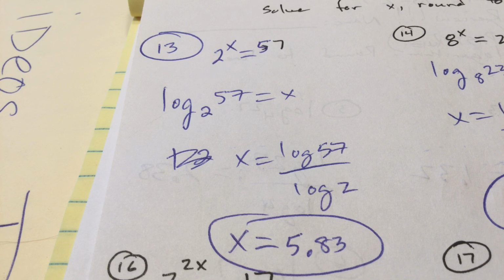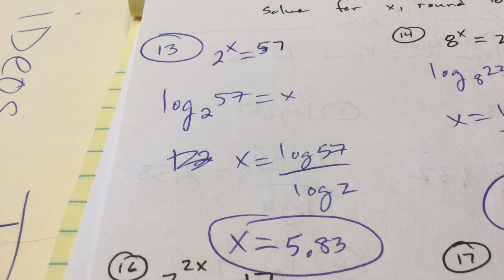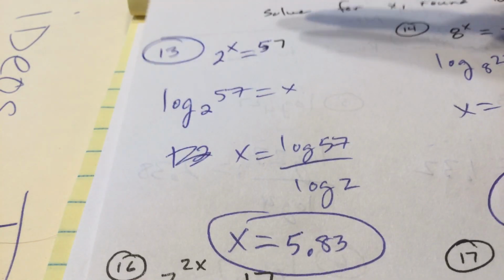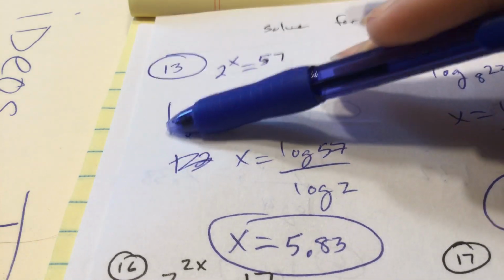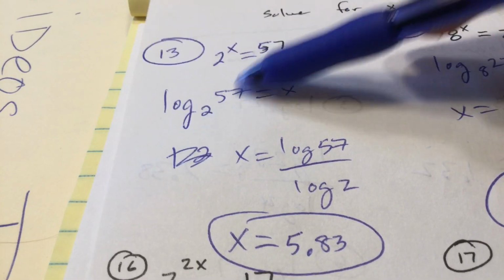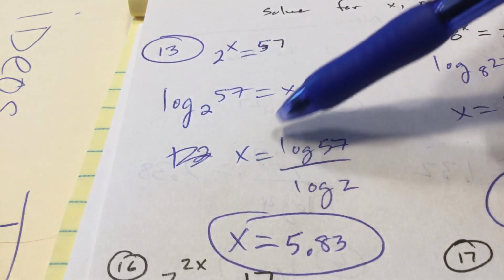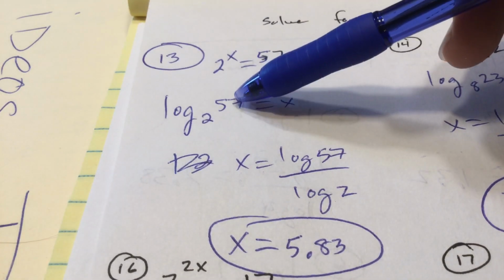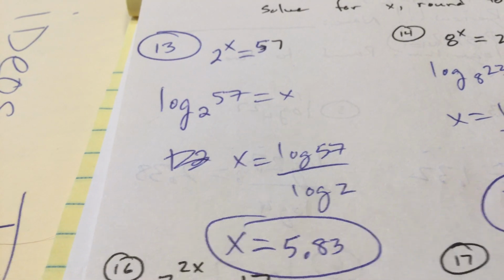Okay, solve for x, rounding to the nearest hundredth. Just call it 2 to the x equals 57 for this one. Now, I teach Honors Algebra 2 to do this a different way, but for yours it's a little bit easier. All you have to do is write this exponential function as a logarithmic function. Log base 2 of the answer 57 equals x, and it's literally what you just did. This would be x equals log of 57 divided by log of 2. Just do the change of base, okay?